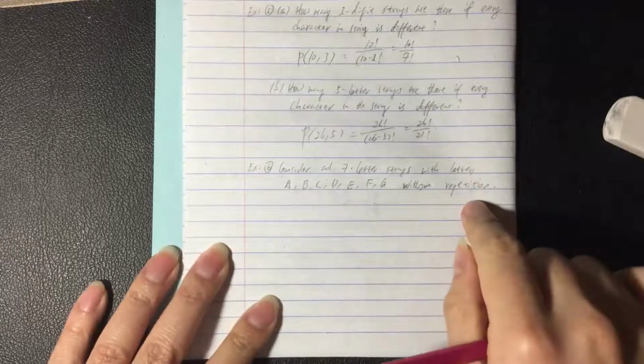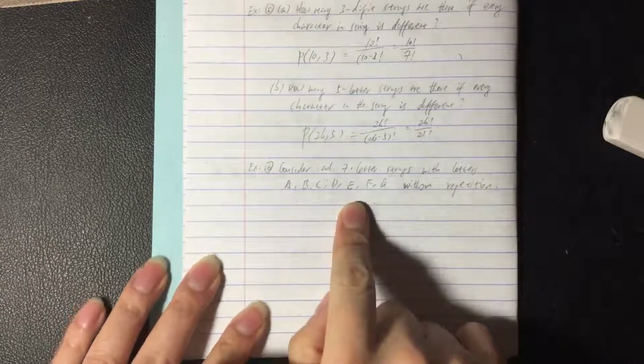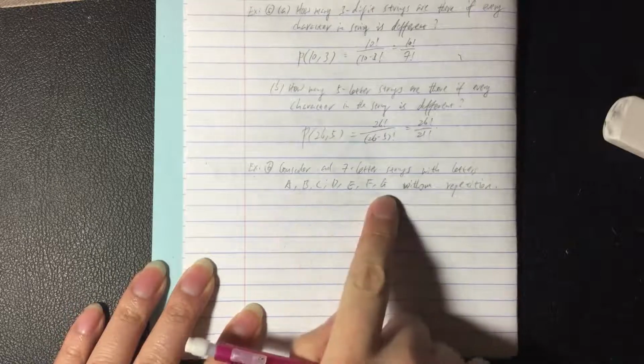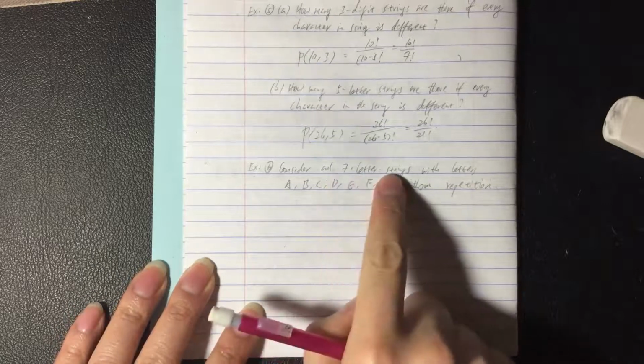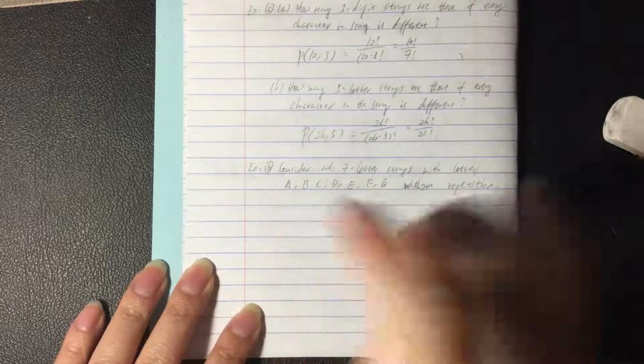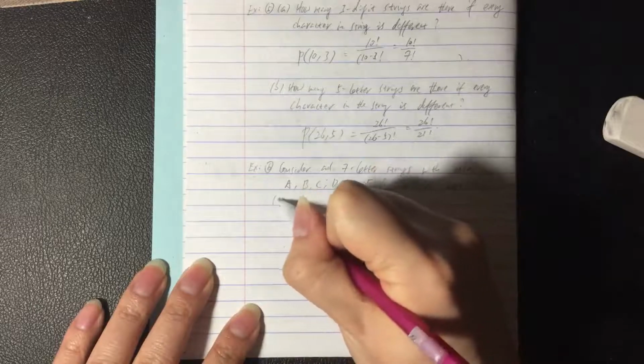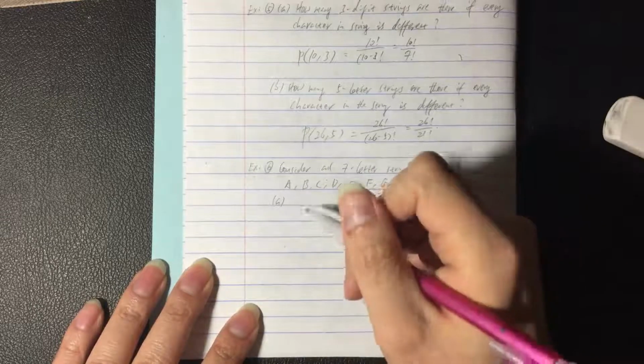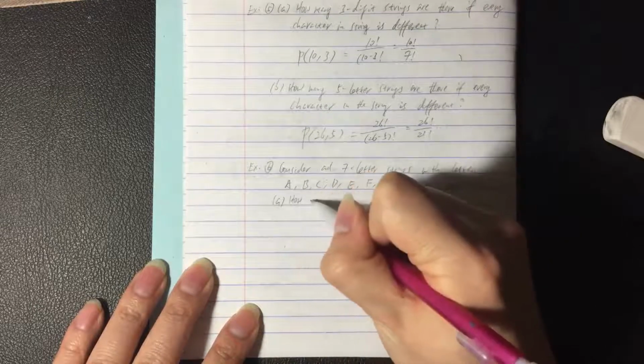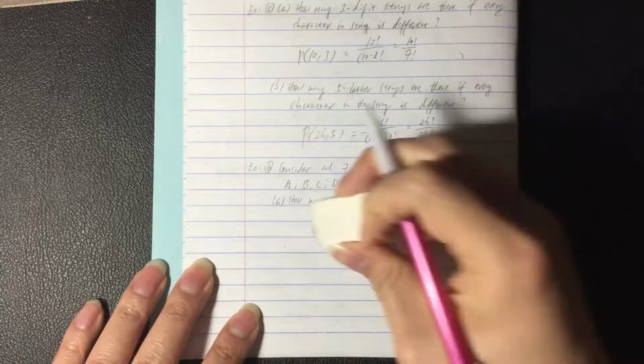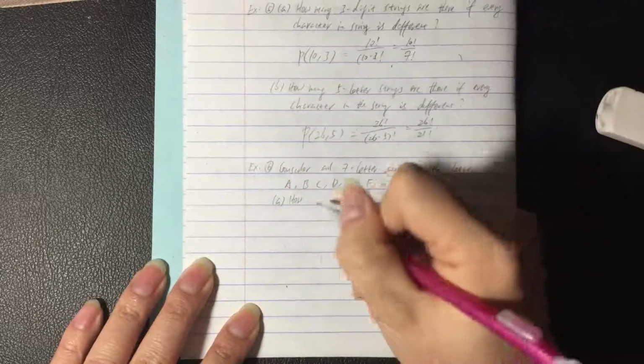Without repetition means we use every letter exactly once. First question: how many different strings are there?